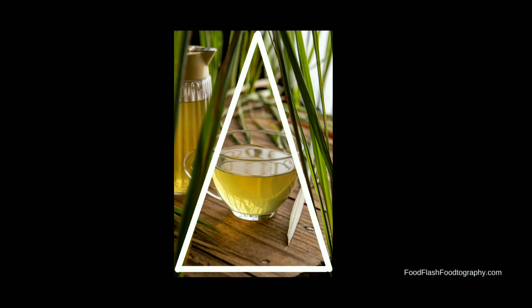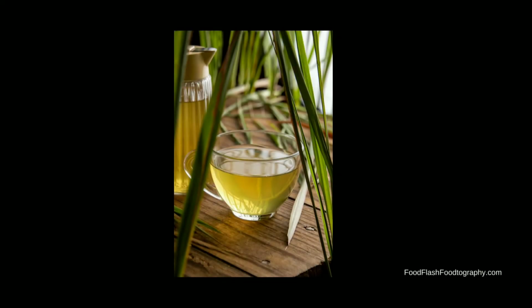It almost acts as a doorway into the photograph. Imagine now if the leaves were not there at all. In my opinion, the photo would immediately become less interesting and we would lose the added emphasis on the main subject created by our triangular frame.